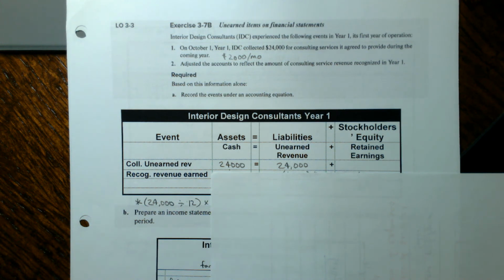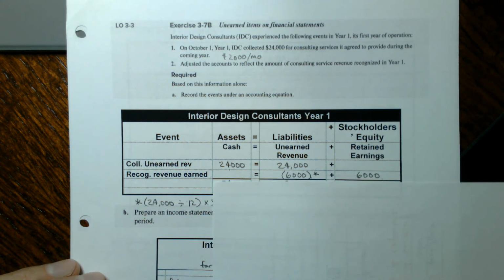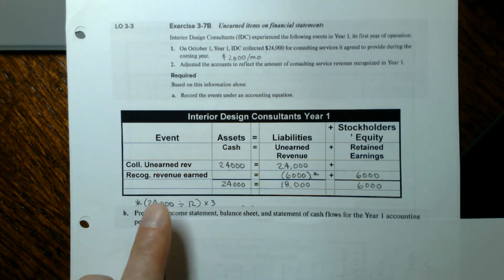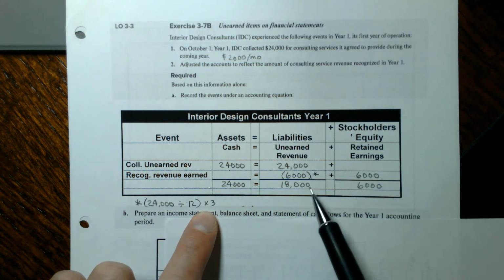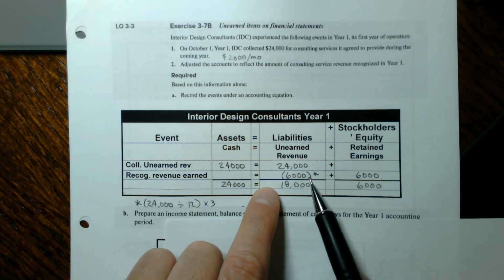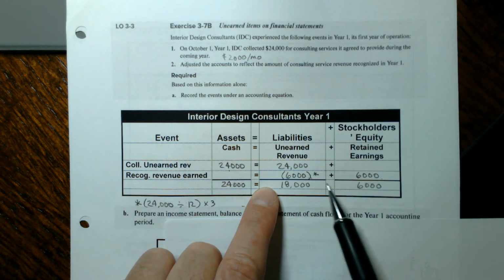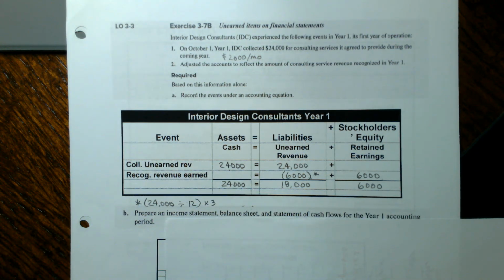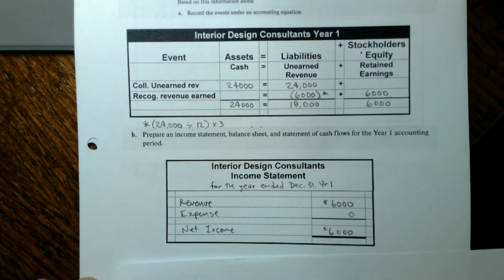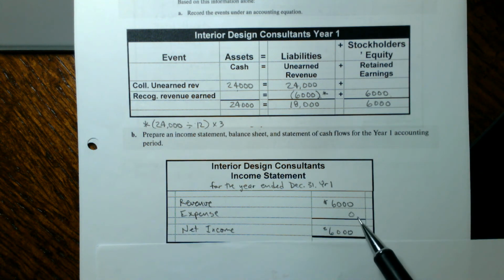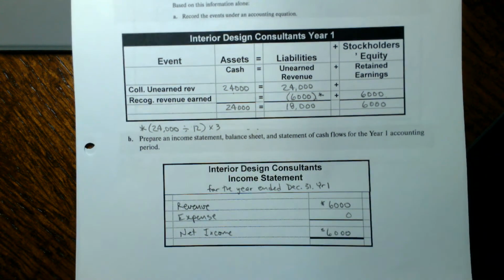We're assuming that we do an equal amount of work each month over the 12-month year. So at the end of year one, I take 24,000 divided by 12 and multiply by 3 for October, November, December. So I reduce my liability. If I quit at the end of the year, I would owe them back less money than what I received. And I recognize $6,000 of revenue. So across the bottom, I've got 24,000 on both sides. So the income statement, I've got $6,000 in revenue, 0 of expenses, $6,000 of net income.